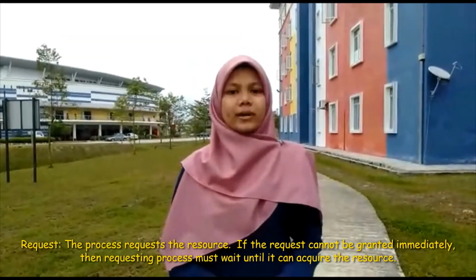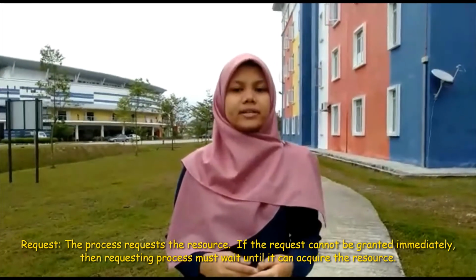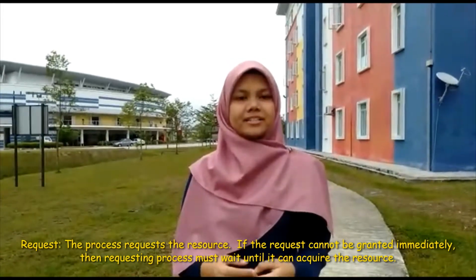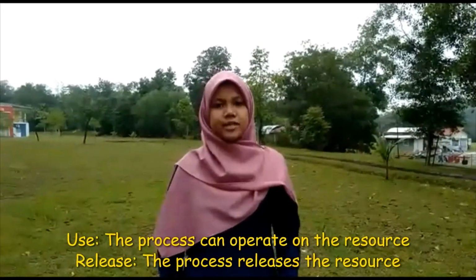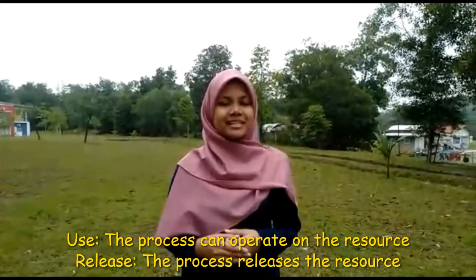Request. The process requires the resource. If the request cannot be granted immediately, then the requesting process must wait until it can acquire the resource. Use. The process can operate on the resource. Release. The process releases the resource.